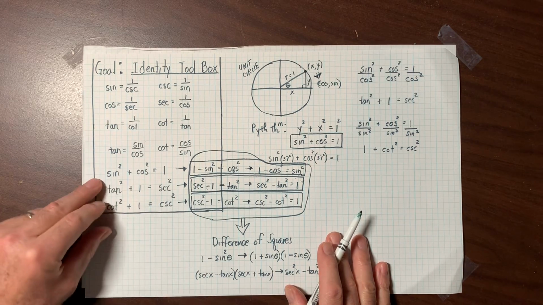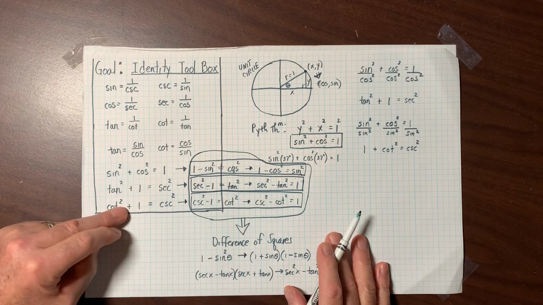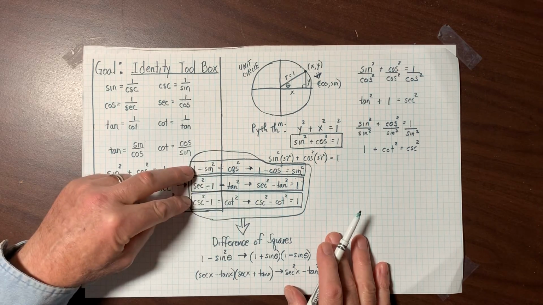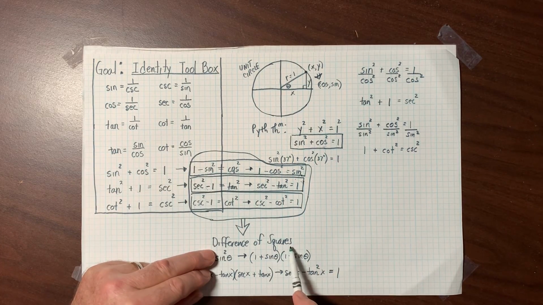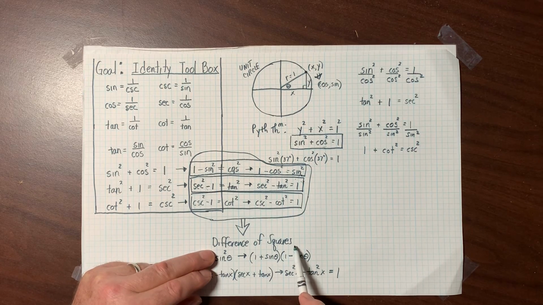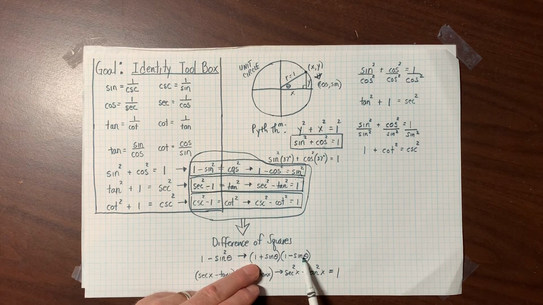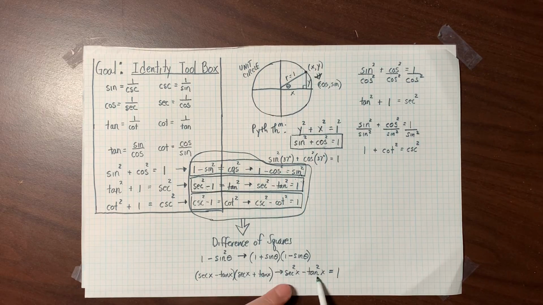And when you do a rewrite on these 3, you're going to end up with expressions that involve difference of squares. And I can tell you that difference of squares are going to come into play in many, many of your problems. You're going to have to know that they factor into conjugates, and that when you multiply the conjugates, you get the difference of squares.